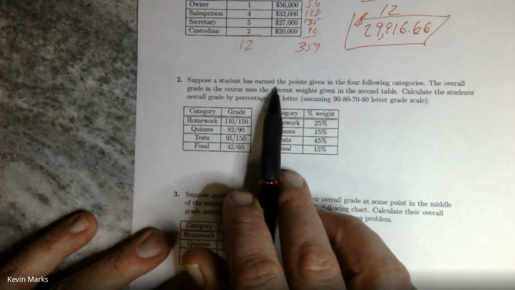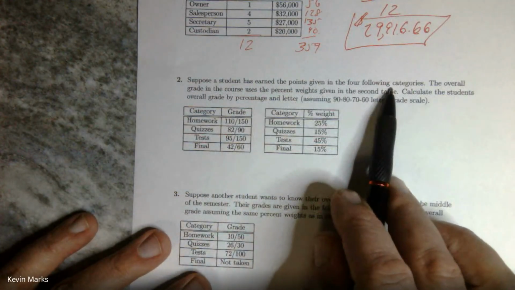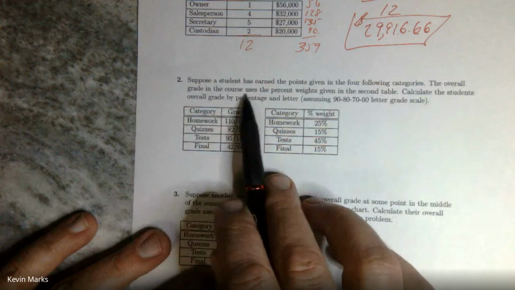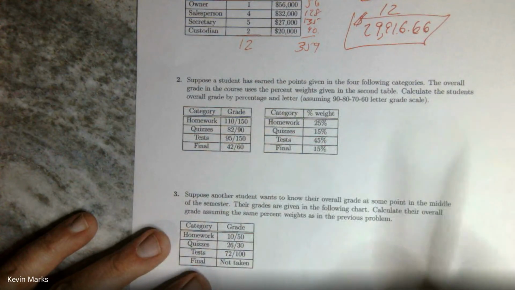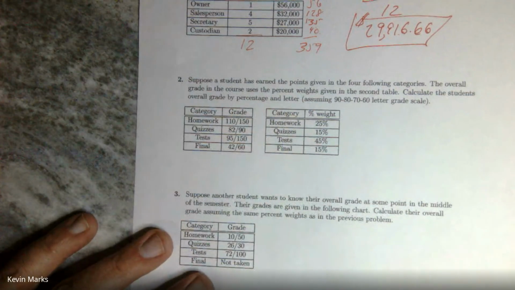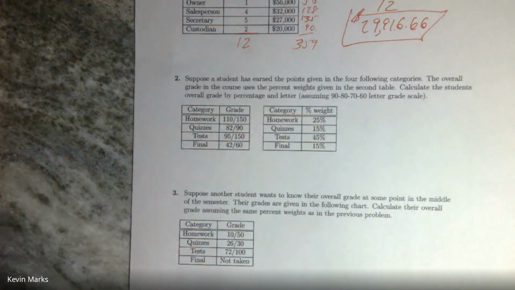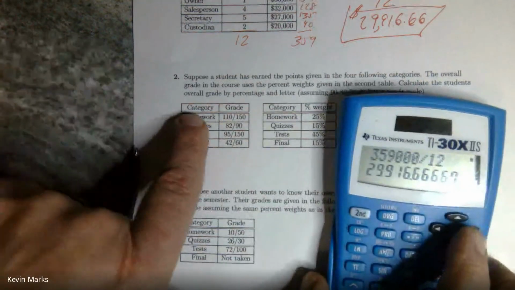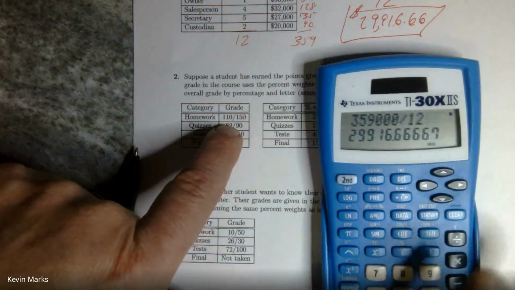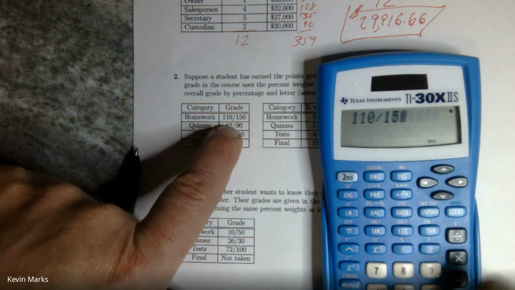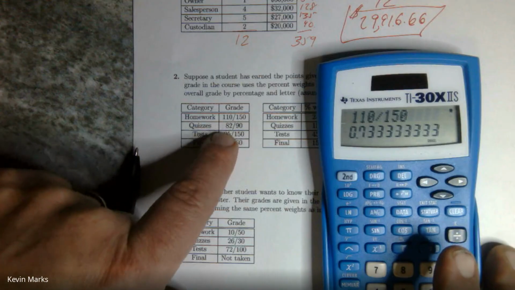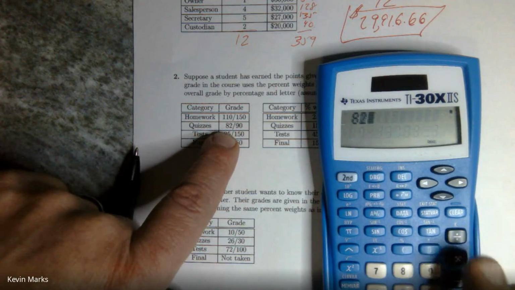Suppose a student has earned the points given in the four following categories. The overall grade in the course uses the percent weights given in the second table. You want to calculate the overall grade by percentage and letter, assuming the usual letter grades: 90, 80, 70, 60. You have to understand what it is saying. For homework, they have 110 out of 150, which is 73%, so they got a C in the homework category. Then 82 out of 90.